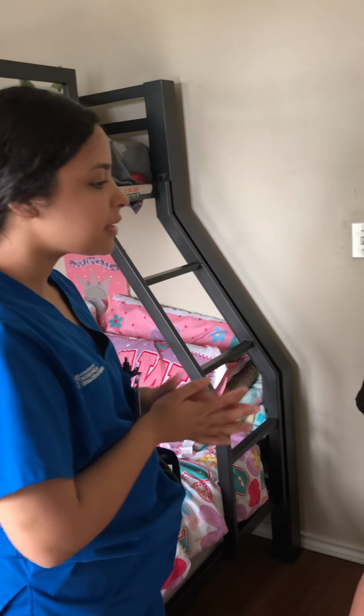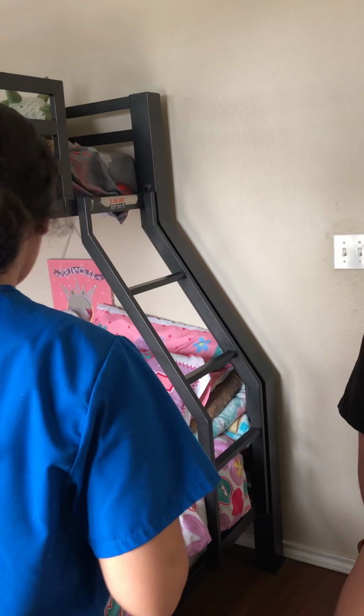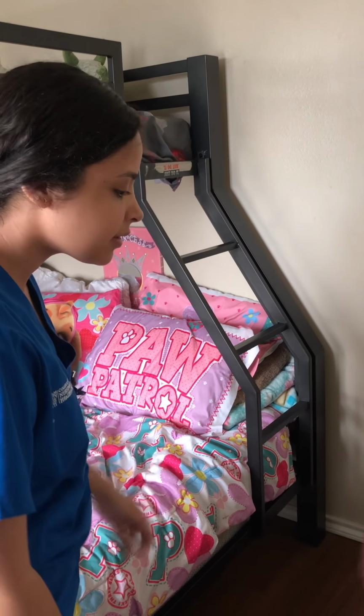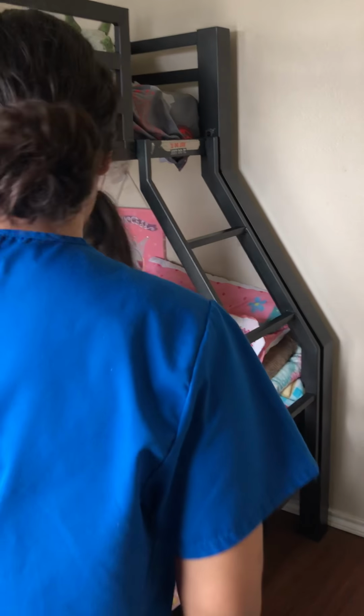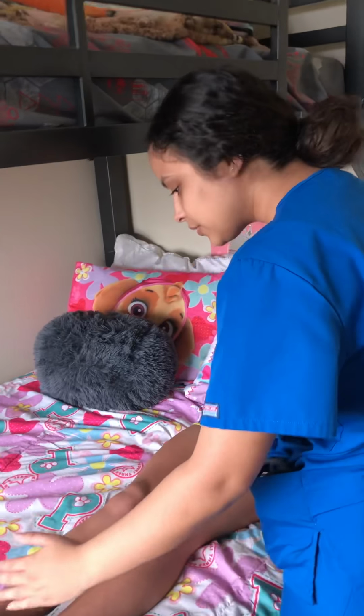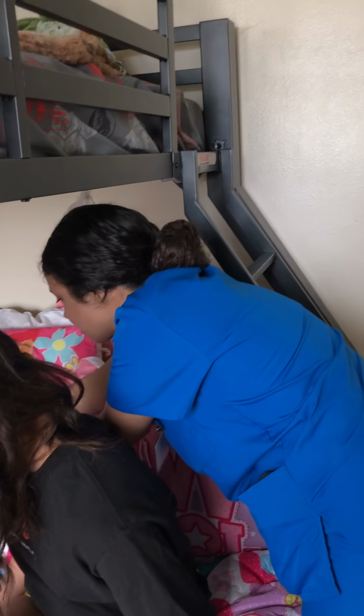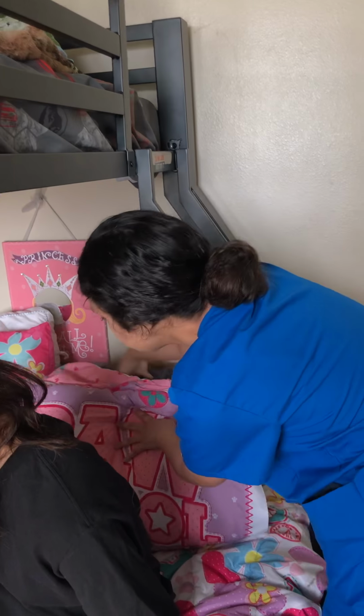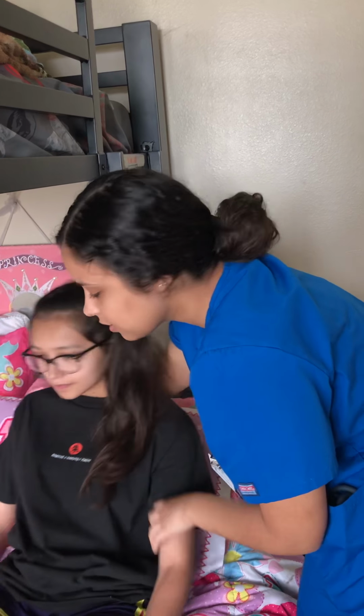Okay, so what I'm going to need you to do is lay down on the bed for me. Okay, can you scoot down on the bed just a little bit? And then I'm going to fix the pillows. I'm going to try to place the patient at a 30 to 45 degree angle, so you can scoot down a little bit more.